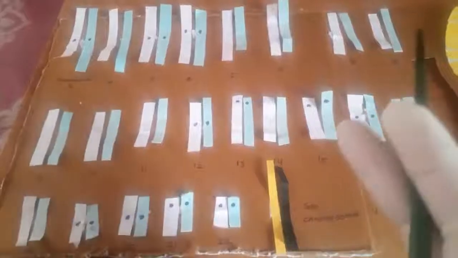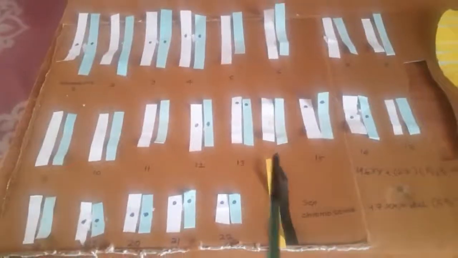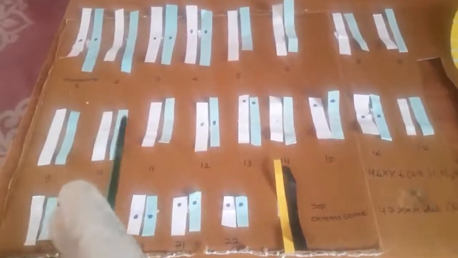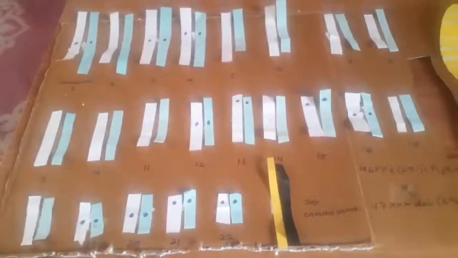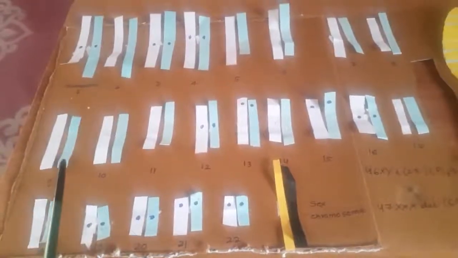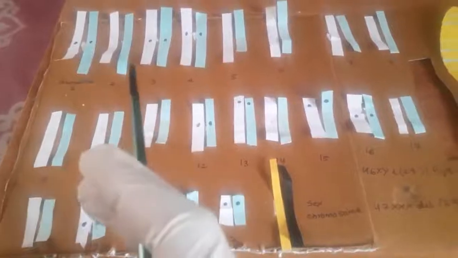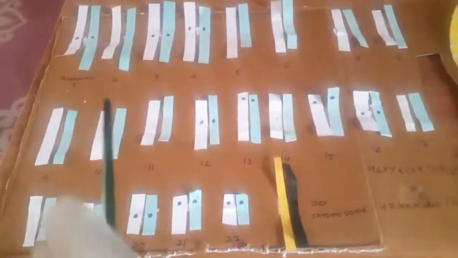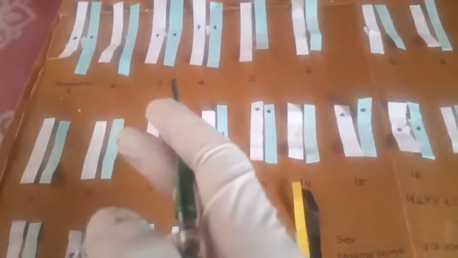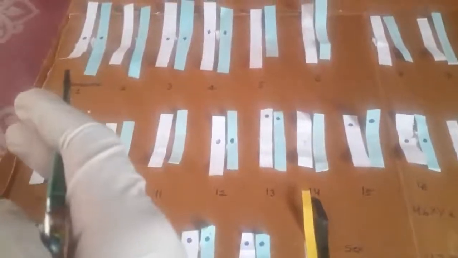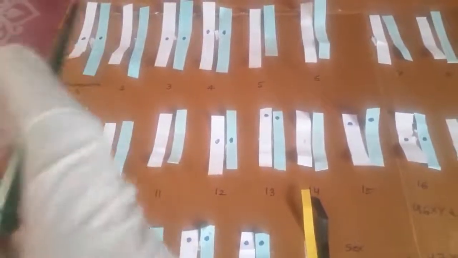This is the human chromosome set, and it is diploid. Every chromosome has two chromatids, one from the father and one from the mother. So we have got 22 pairs of chromosomes. This is the first pair, second pair, third pair, fourth pair, one from the mother and one from the father.